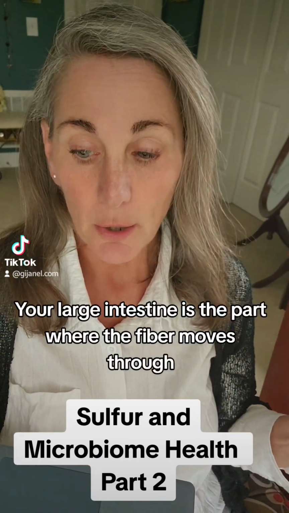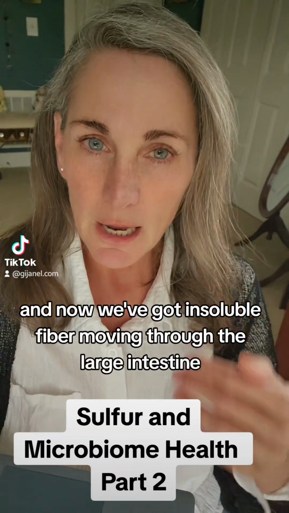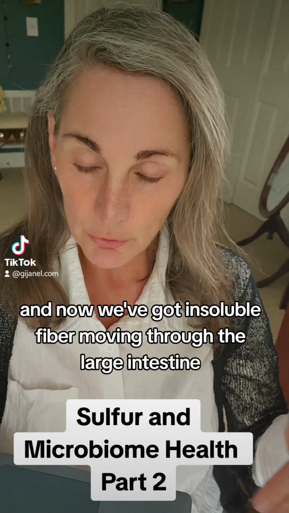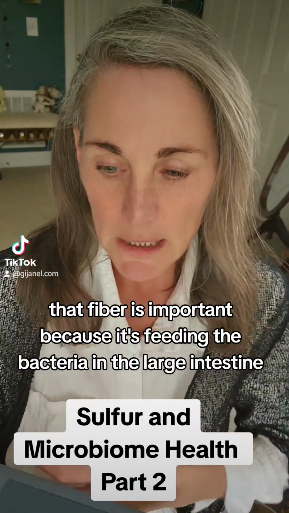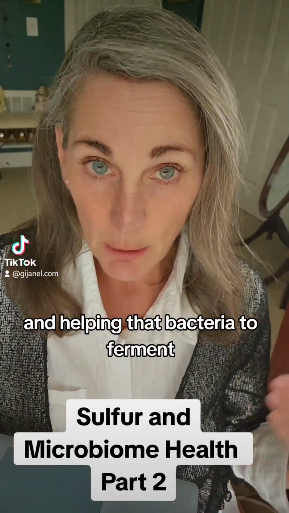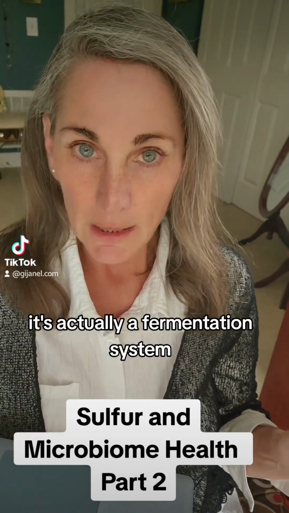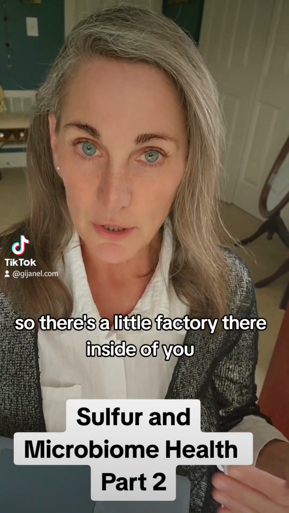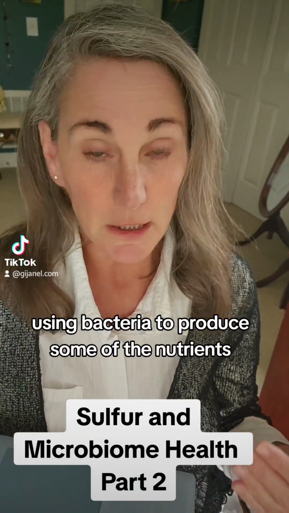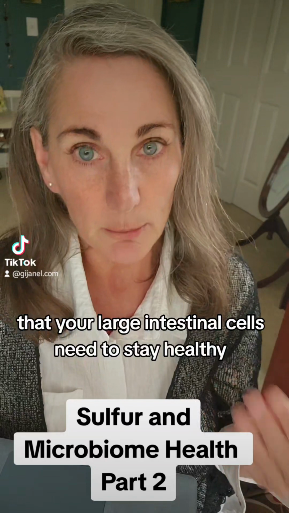In your large intestine is the part where the fiber moves through. Remember, all of the food nutrients have been extracted for the most part, and now we've got insoluble fiber moving through the large intestine. That fiber is important because it's feeding the bacteria in the large intestine and helping that bacteria to ferment. It's actually a fermentation system, and that fermentation then in turn produces food for your body. So there's a little factory inside of you using bacteria to produce some of the nutrients that your large intestinal cells need to stay healthy, like butyrate.